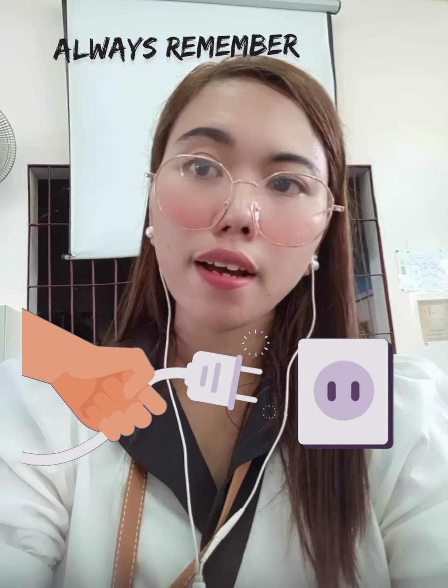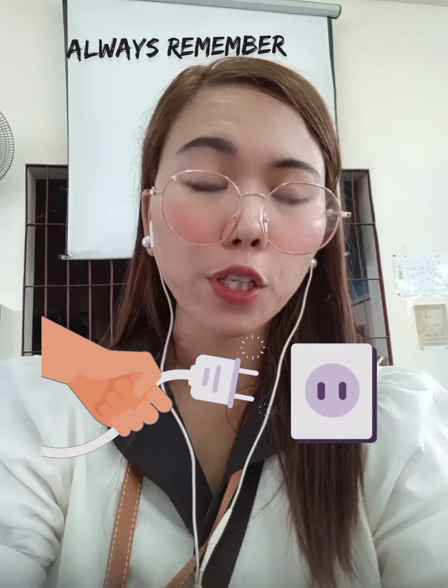Okay, guys, always remember that one of the most important power tool safety rules is to make sure that the tool has been disconnected. Okay, dapat disconnected yan from its source of energy before replacing such as bits, blades, and dust. Okay, do not forget that one.